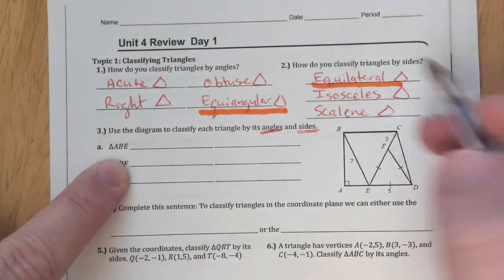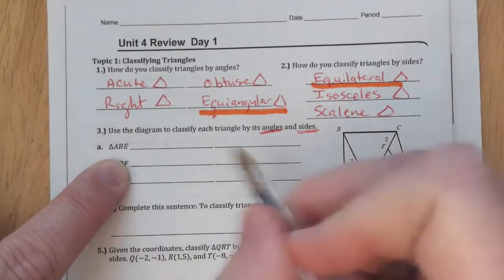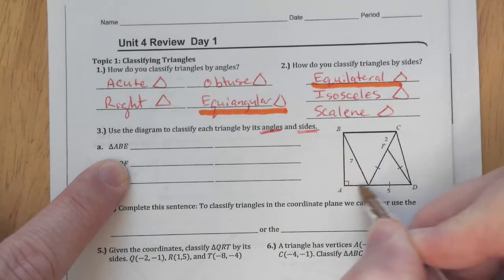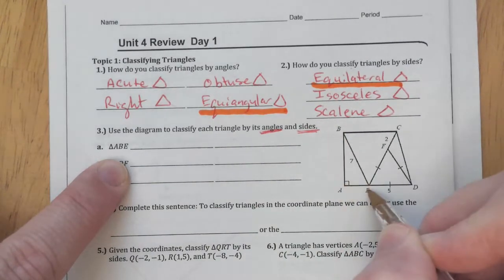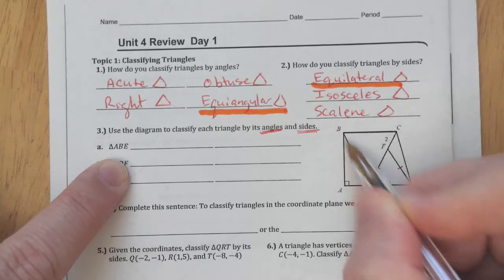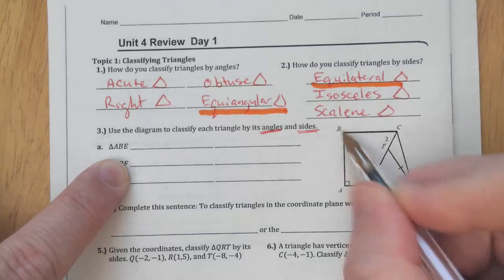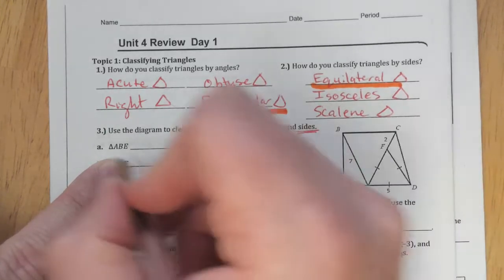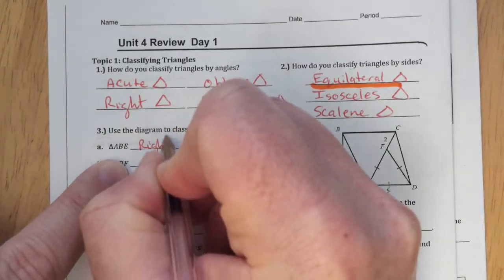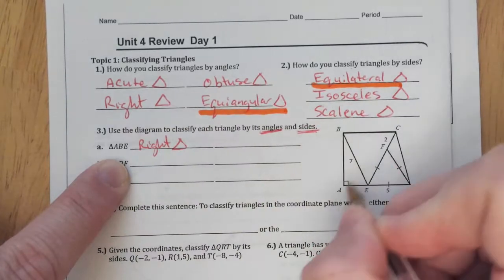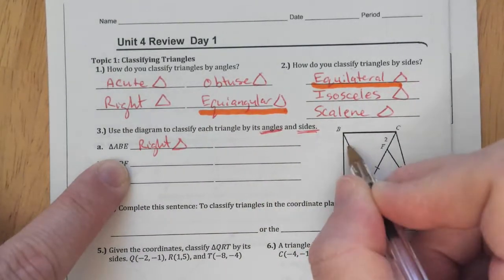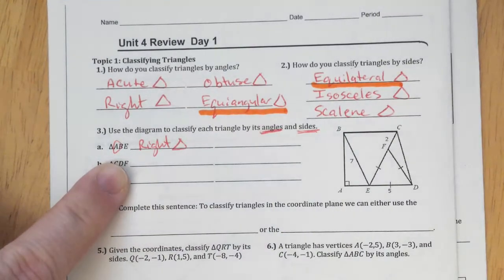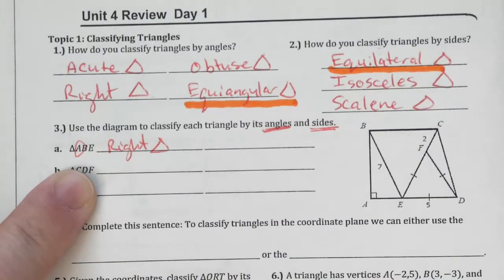All right, so A, B, E. It looks like this right here. So we're looking at this triangle right here. Now, if you just focus on this, we know by the angles, one of these angles is 90 degrees. So that's a right triangle. Because just look at the angle. And what angle helped us make that decision? The letter A. I'm just going to circle that to help you know what I'm focused on. I'm going to zoom in just a little bit.